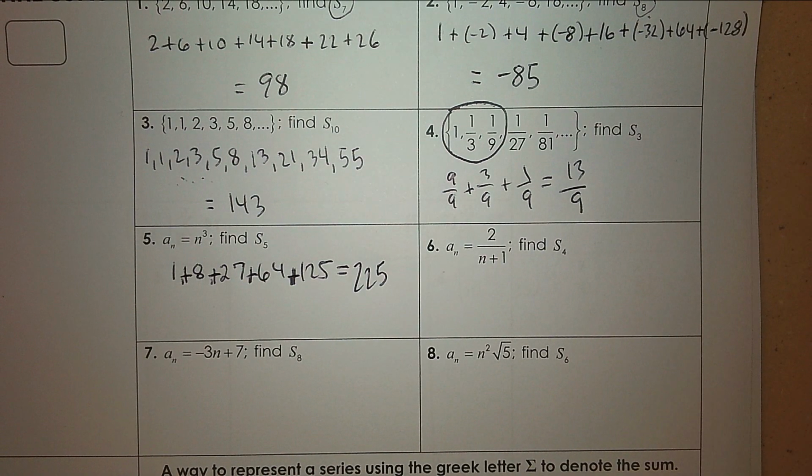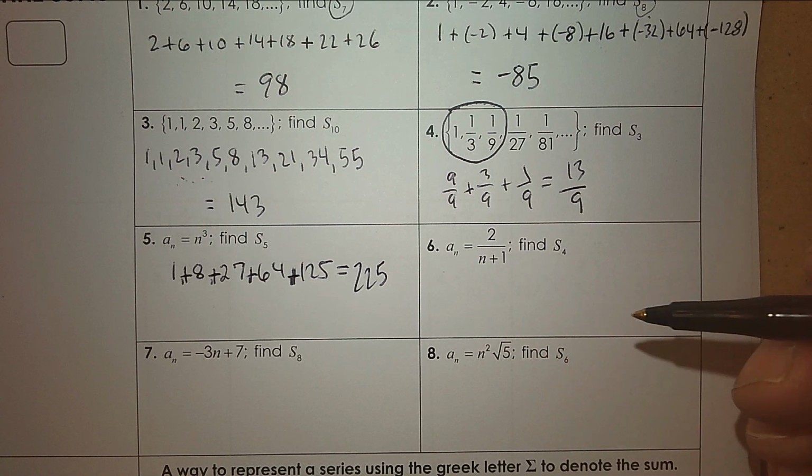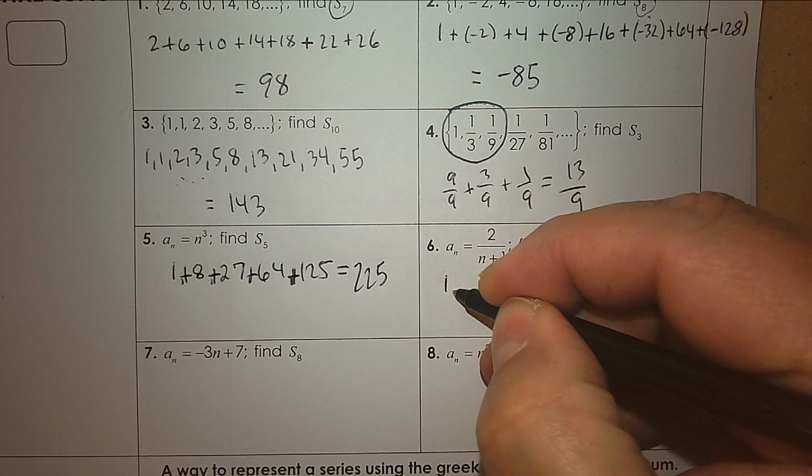Okay, number 6. Can you find the first 4 terms? So if you plug in 1, 1 plus 1 is 2, and 2 divided by 2 is 1.